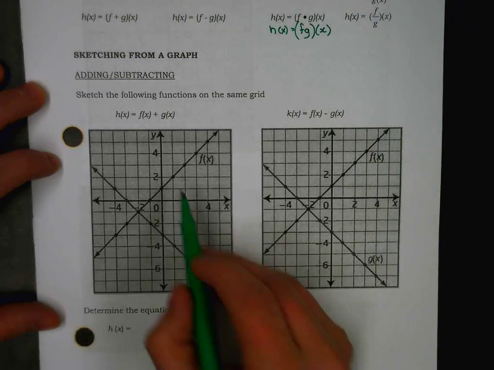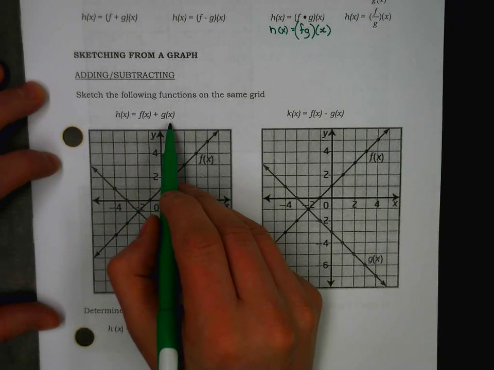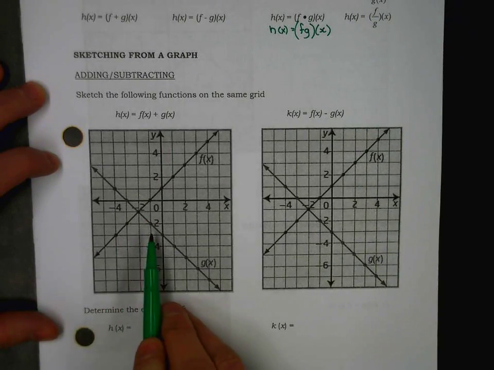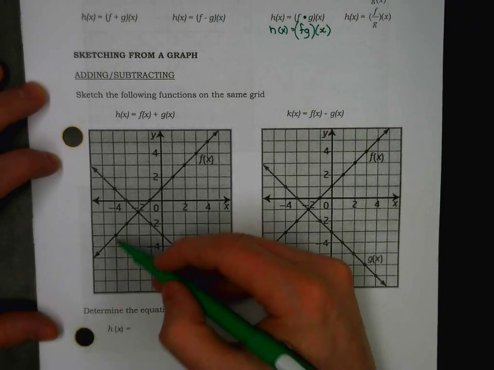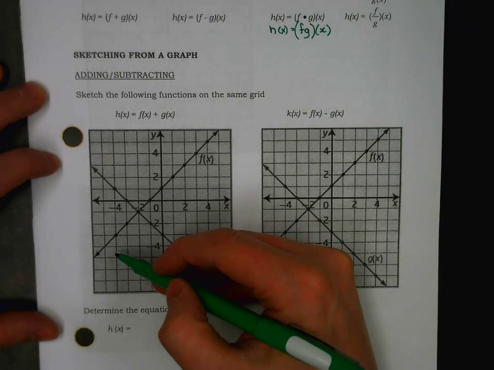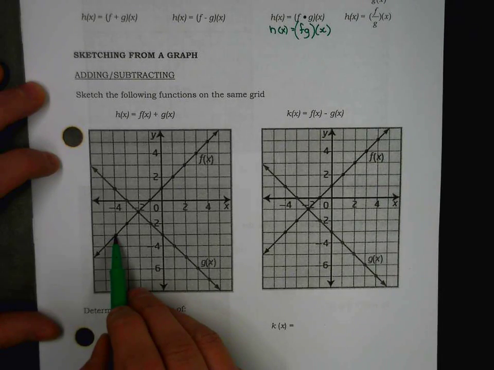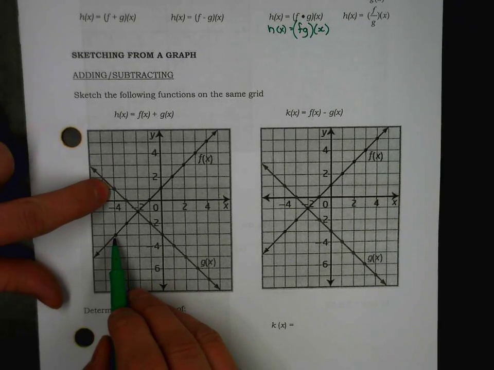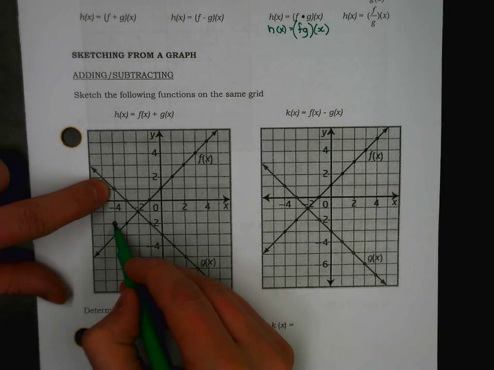So what would happen if we created a new y value from the addition of two other y values? Well, let's do this. I'm going to pick some very specific x values and work towards the right, creating some new values on h of x. Let's start at the x value of negative 4 and simply add the two y values together from each function. On the function f of x, we've got a negative 3. On the function g of x, we have a positive 1. If we add together a negative 3 and a positive 1, we get a negative 2.